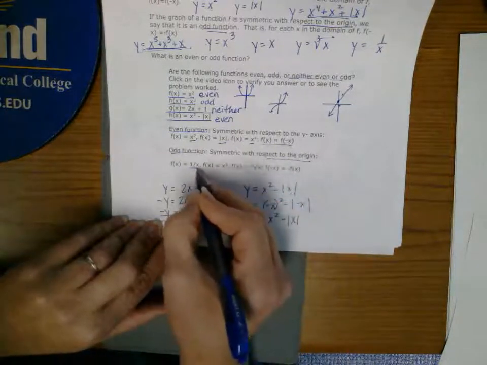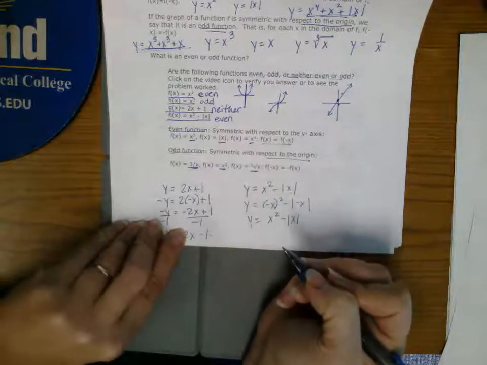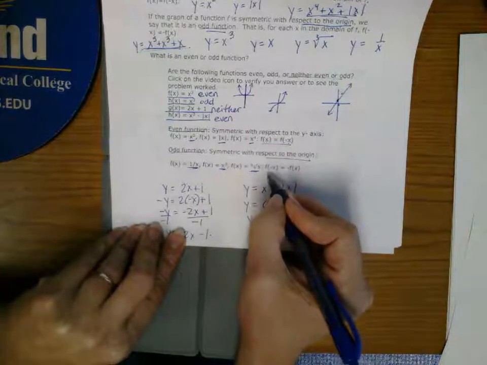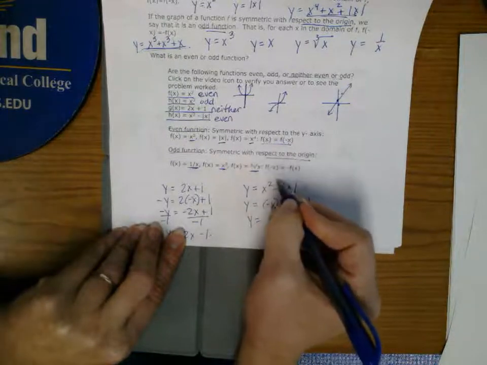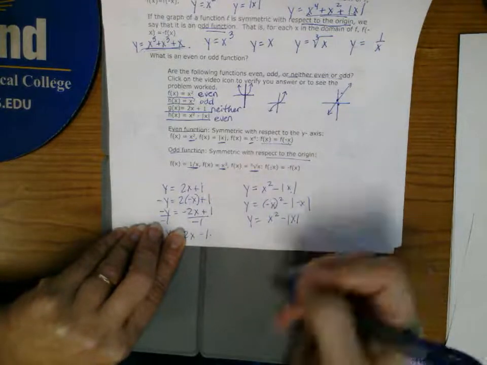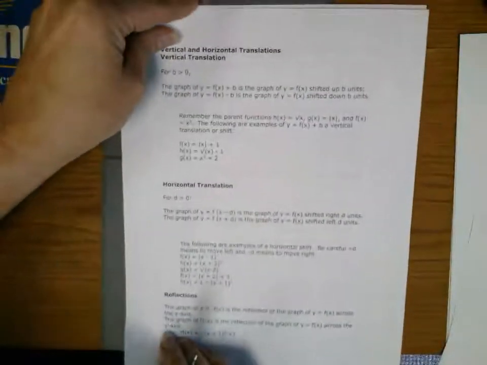Our examples are our rational function, our cube function, our cube root function. And then we had one other, didn't we? Just our y equals x function. And in general, that officially looks like this. You can change the x to negative x and the y to negative y, and it comes out exactly the same. All right, so that's our little blurb about symmetry.